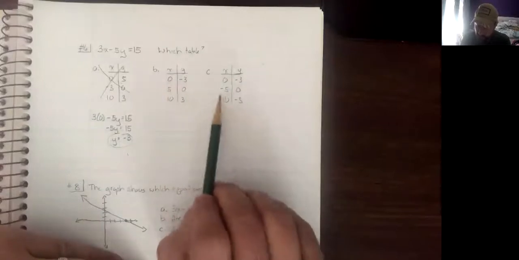They give you all the data points. So I'm just going to use the ones they give and plug them in and see which ones work until I get one that doesn't work, basically to eliminate a table. So first off, all 3 tables have x equals 0. So I'm going to plug in 0. And when I do, my x goes away. I'm left with -5y equals 15. So y equals -3. When x is 0, y is -3. That's 5. That doesn't work. 0, -3, 0, -3. Both of these work.